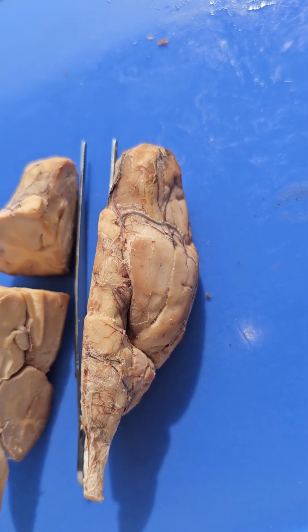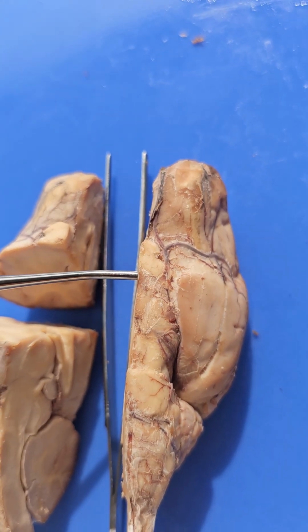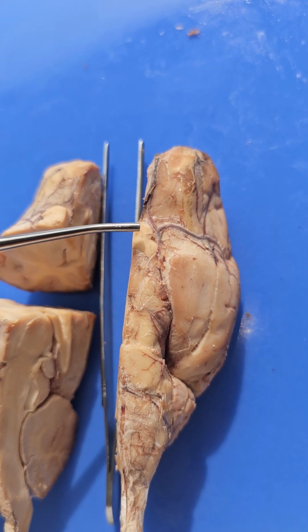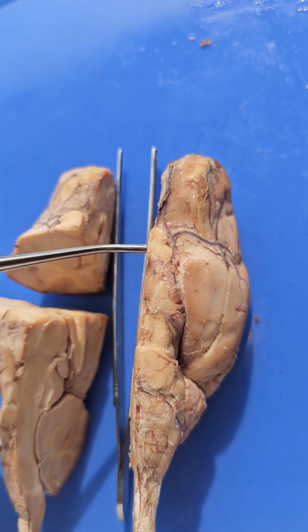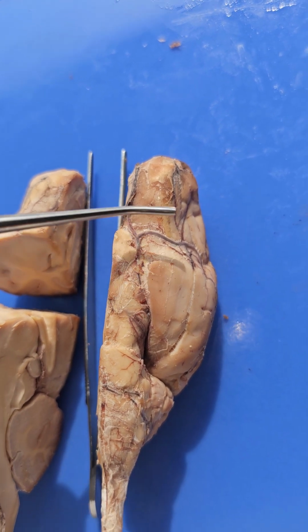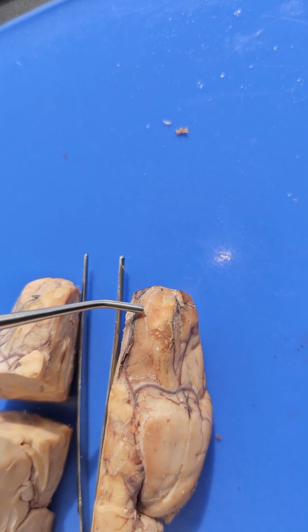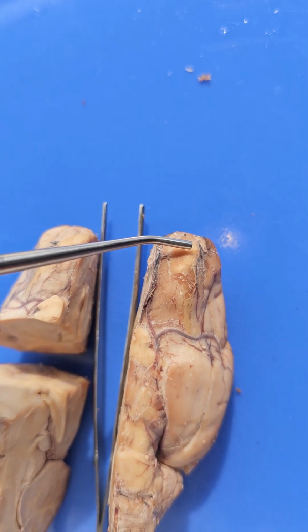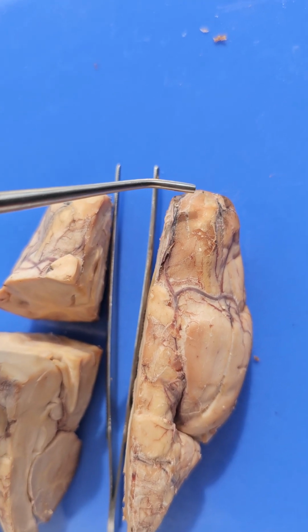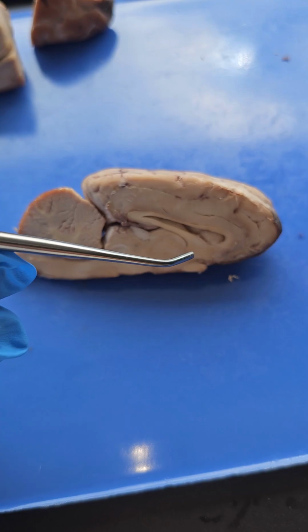Moving forward, here you can see where the optic tracts lead to this X-shaped part, which is the optic chiasma. This is where the right and left optic nerves cross. Moving even further anteriorly, we have the olfactory bulbs, which receive the nerve impulses for scent.